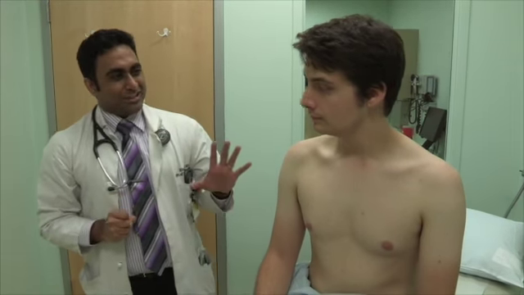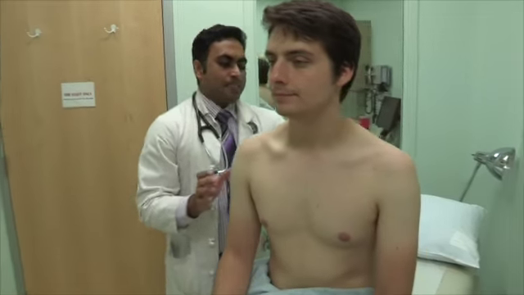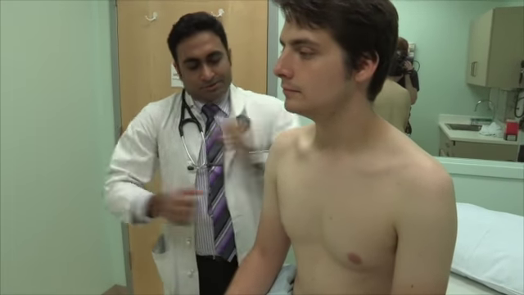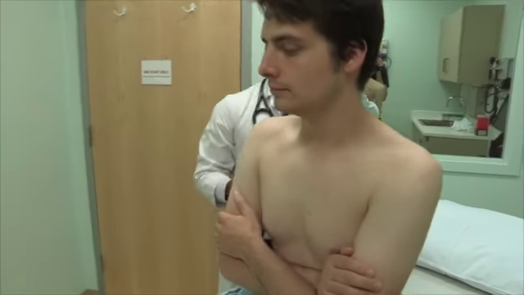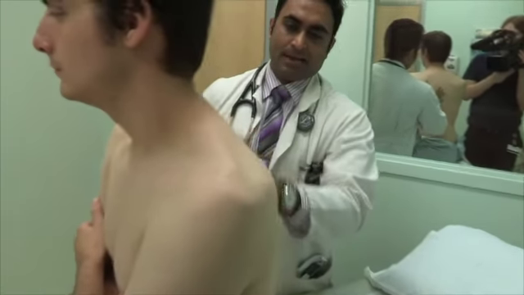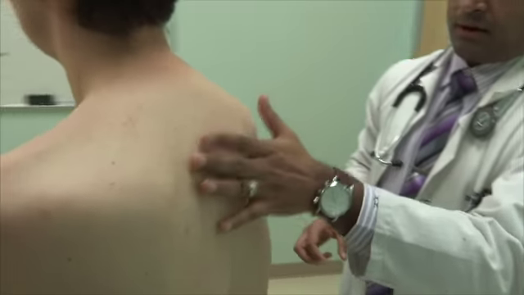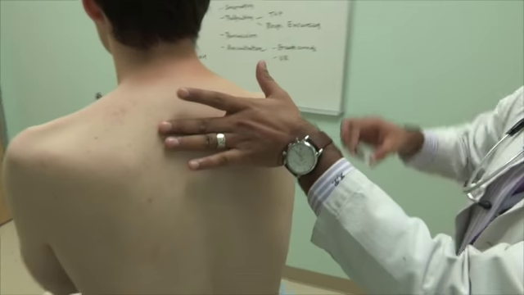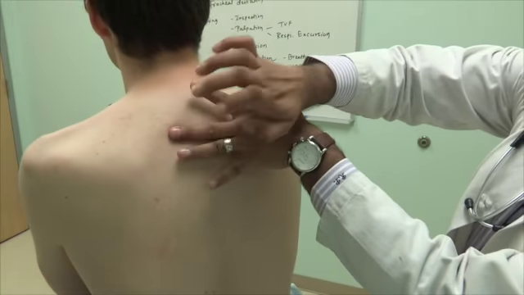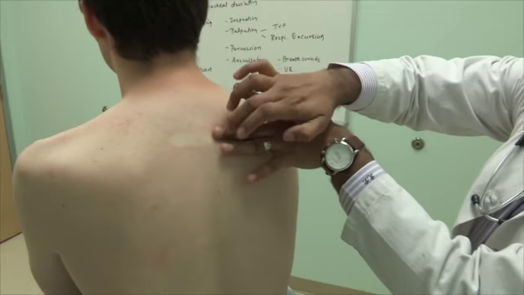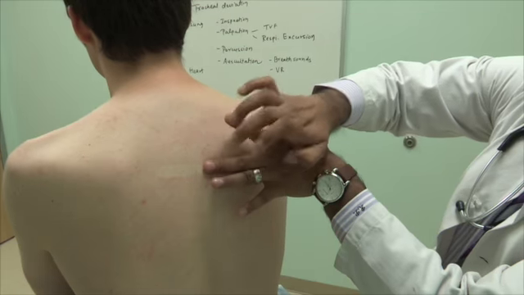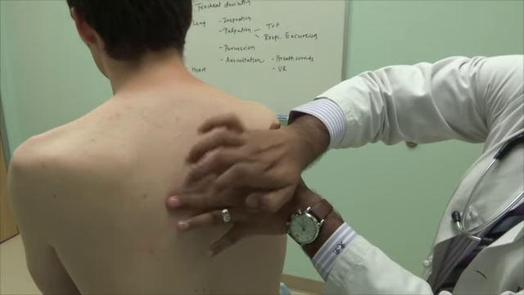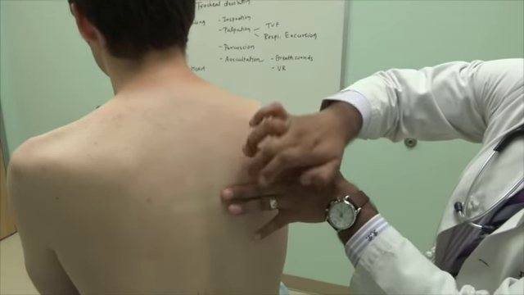So I'm going to tap on your chest. Okay. So you ask the patient to make a movement like this to open up the intercostal space in the back, and you do the percussion on both sides one by one. And as you notice, the note on both sides is similar.